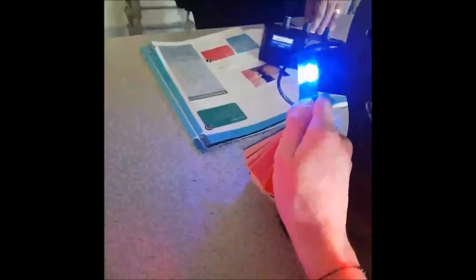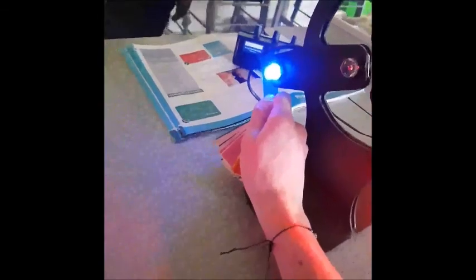We're now going to look at color subtraction. What I have in my hand is a blue filter. I'm going to put that blue filter in front of the blue light and nothing happens, because the blue filter lets the blue light go through. But if I put the blue filter in front of the red light, we have black, because the blue filter does not let the red light travel through.